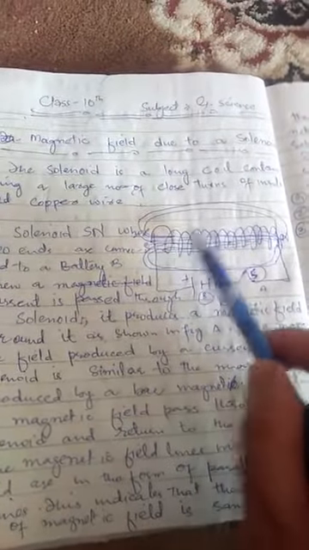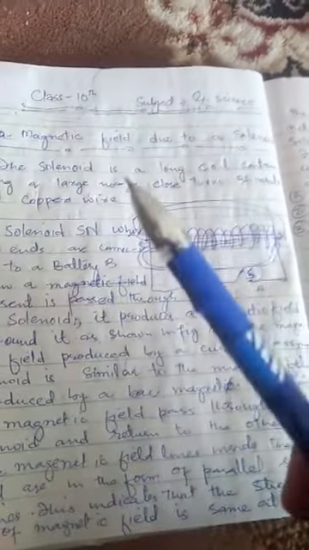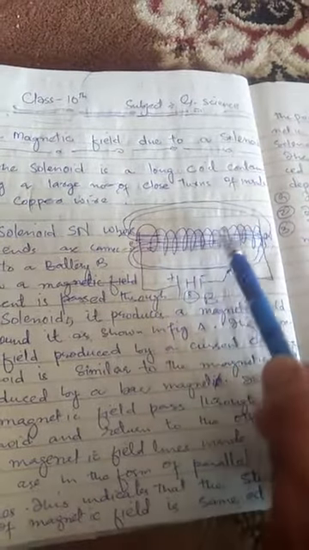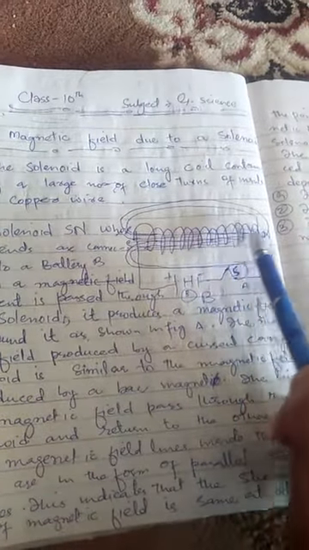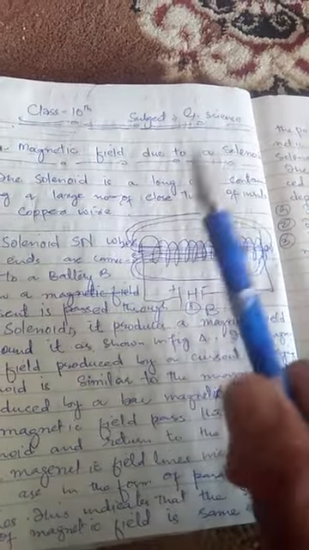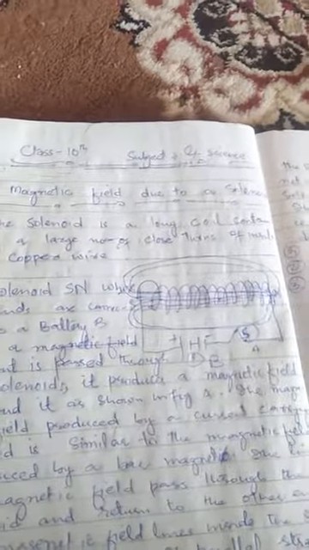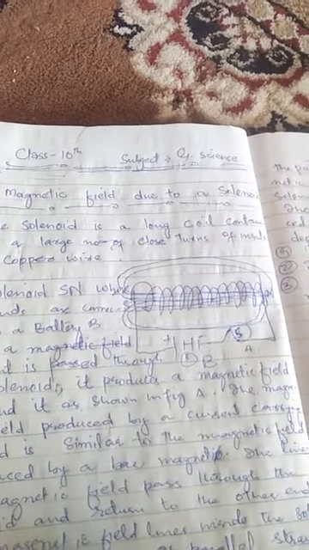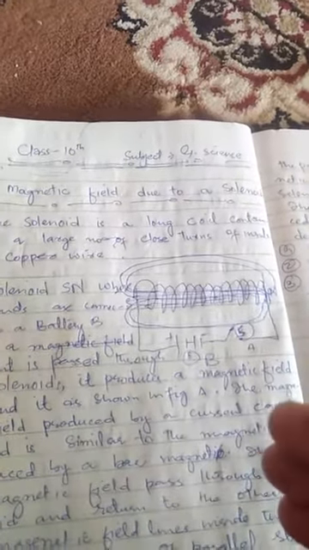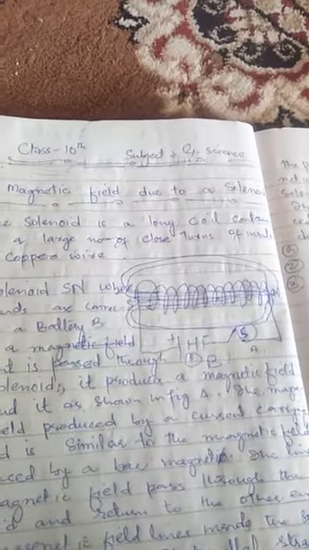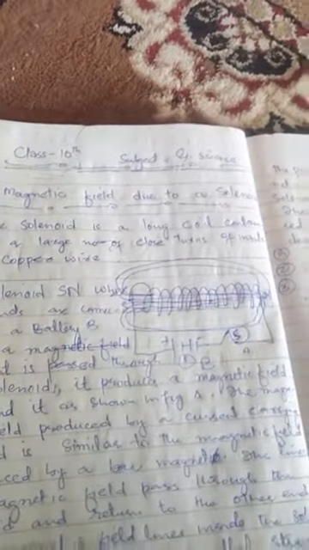We have seen that a solenoid consists of many closed turns. The current in each turn of the current carrying solenoid flows in the same direction. Due to this, the magnetic field produced by each turn of the solenoid adds up, giving a strong magnetic field inside the solenoid.